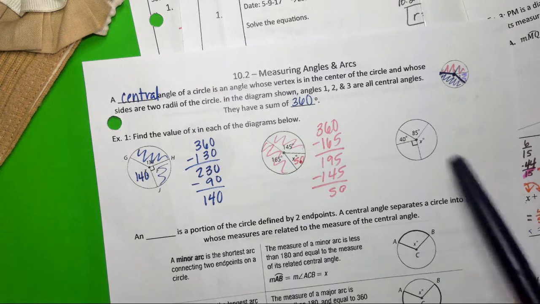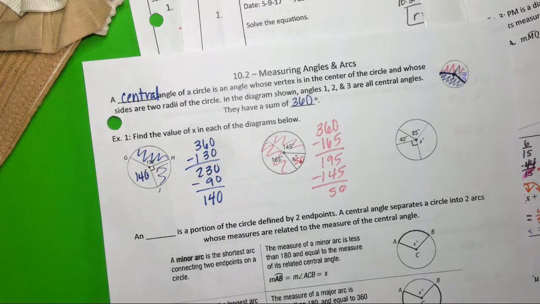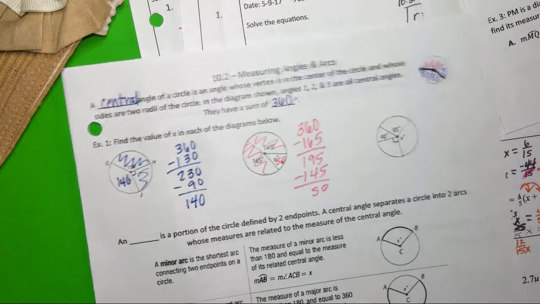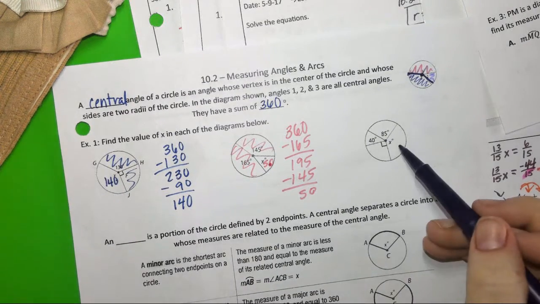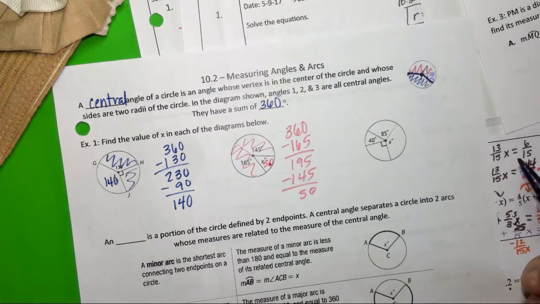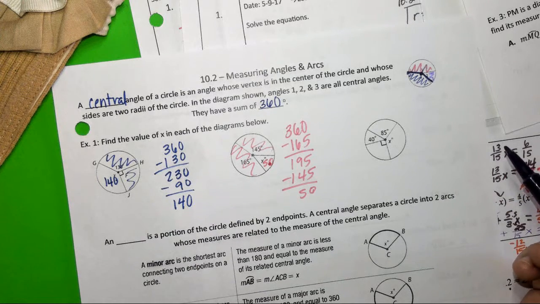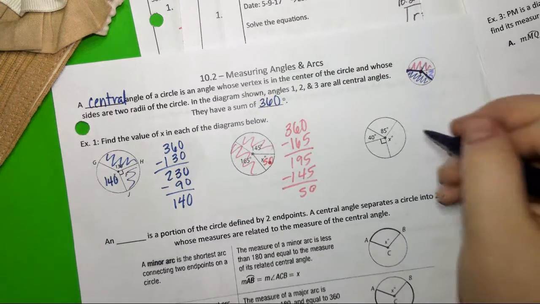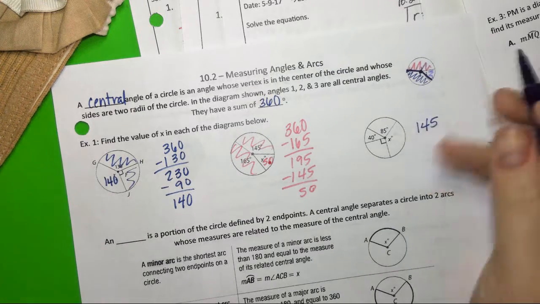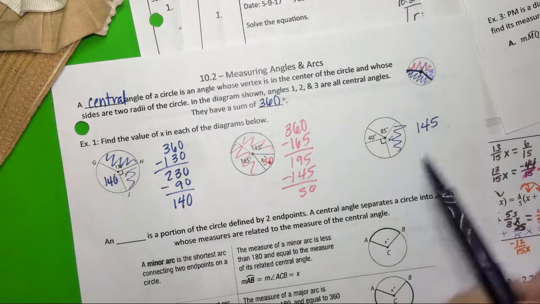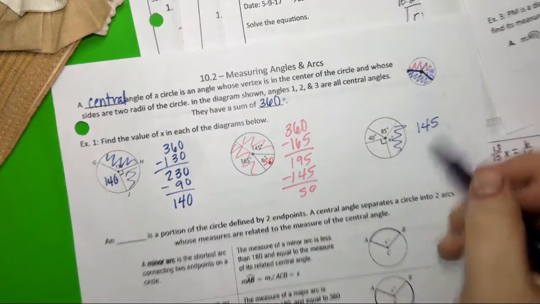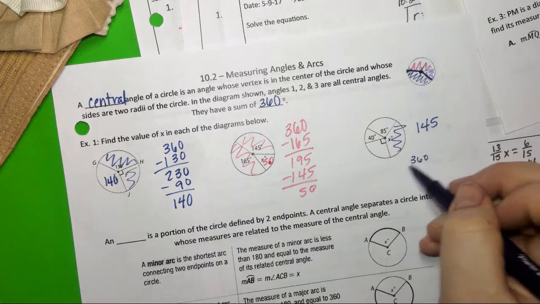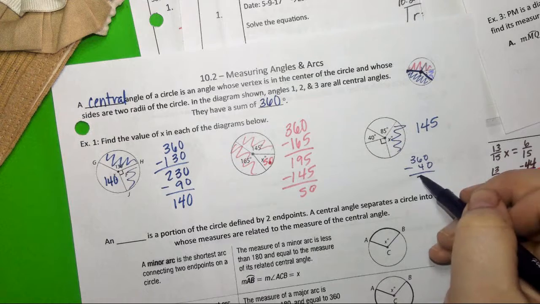Okay, and then we have this last one. I need to know what x is. Someone other than Derek? 145. Again, if we were to add up the 360 minus 40, well, that would give us 320.